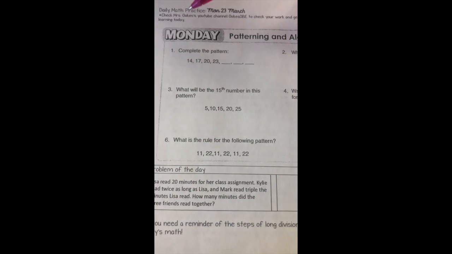Now remember that when we get our daily math, sometimes you might think, I've never seen this before, but it's always building on things that have been in the math curriculum or things that you've tried or done in different ways. Sometimes the words might not make sense, but it's all similar. So we're going to look at this. We're going to complete the pattern.